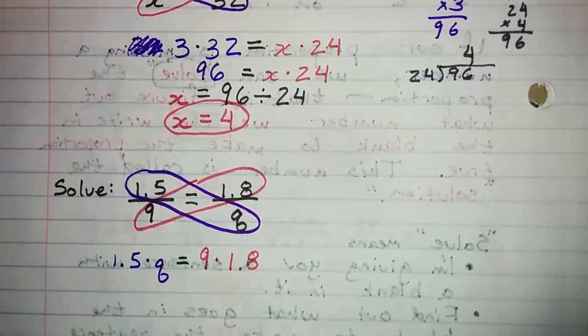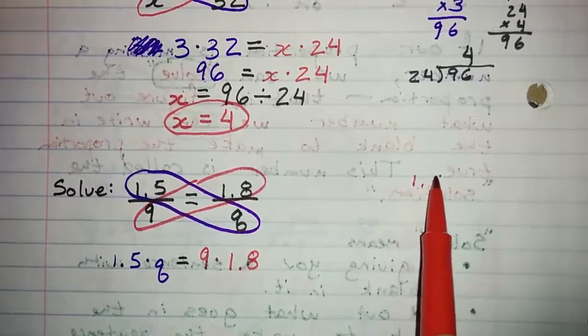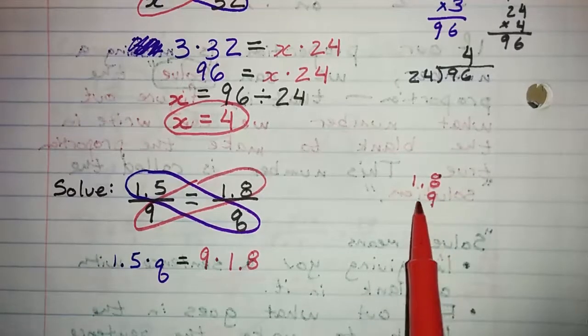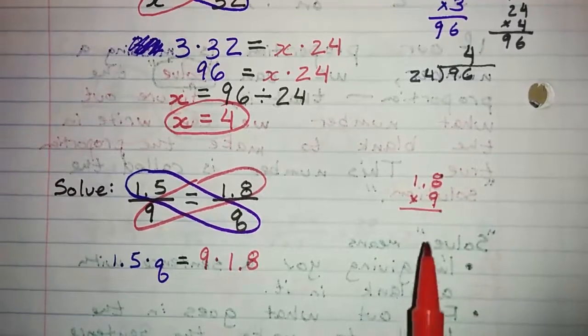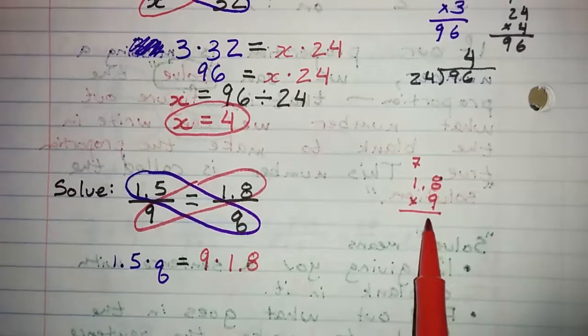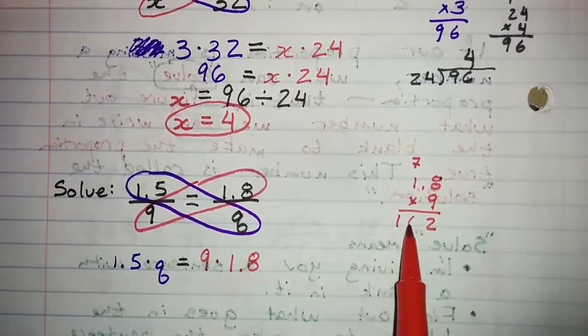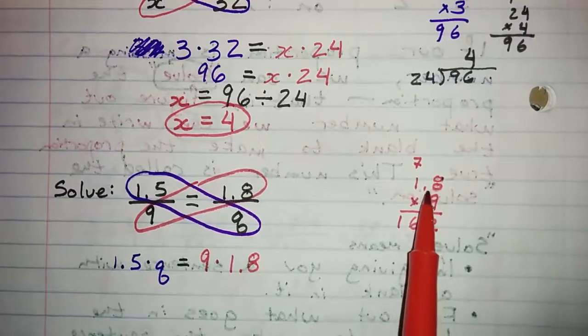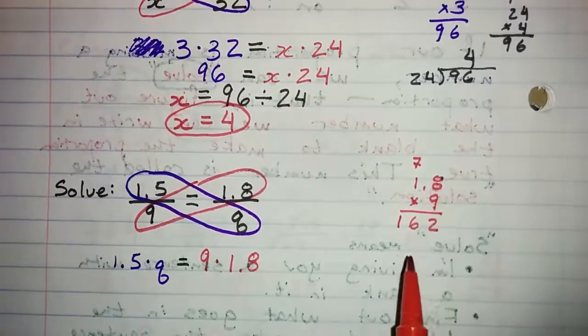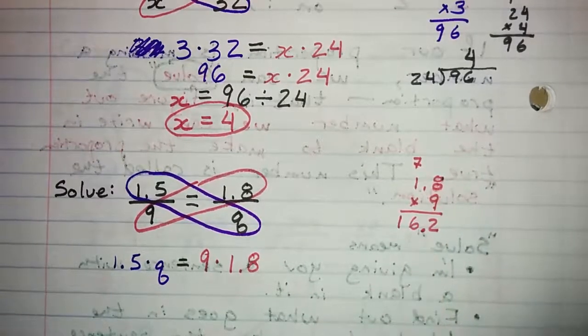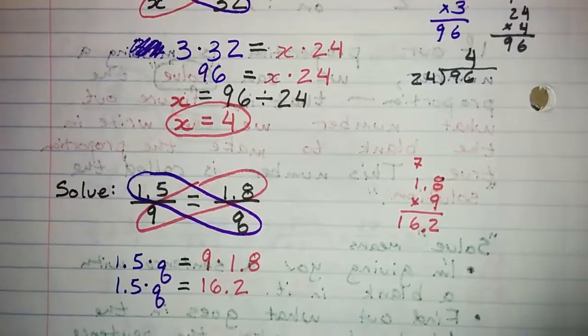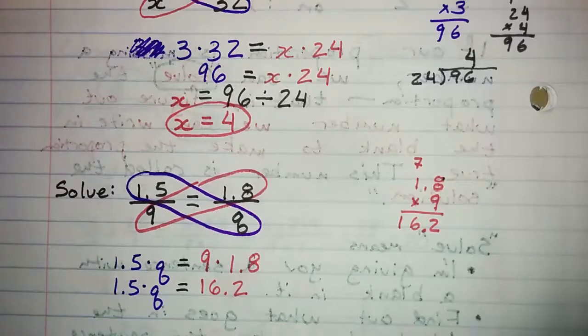So, okay, I'd better do this multiplication. 1.8 times 9. 9 times 8 is 72. 9 times 1 is 9, plus 7 is 16. 1 digit after the decimal point in the numbers I started with means 1 digit after the decimal point in my answer. And now again, q is the missing thing in a multiplication problem.